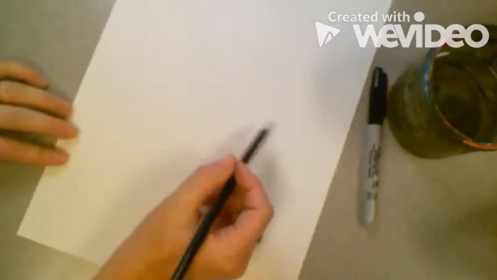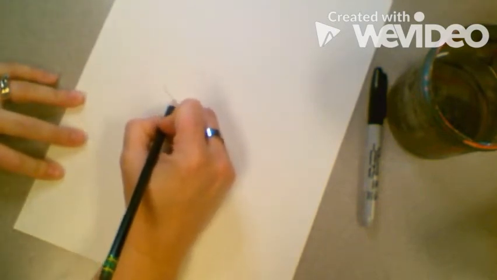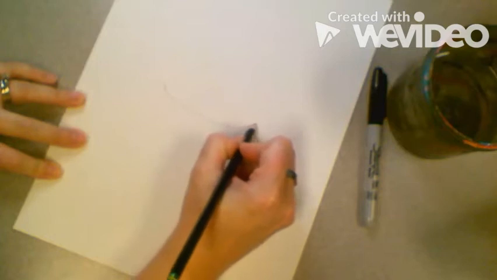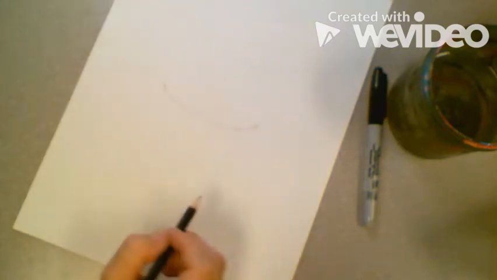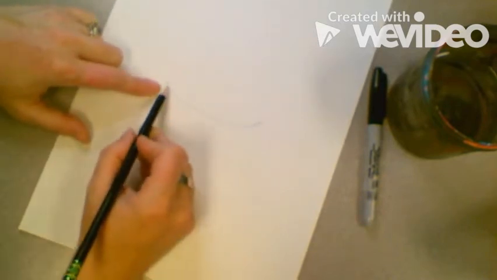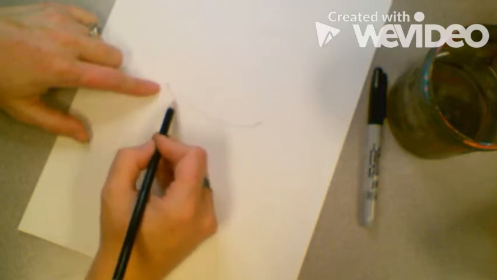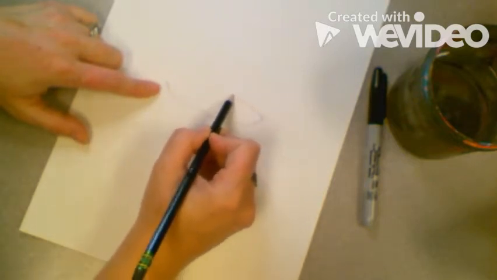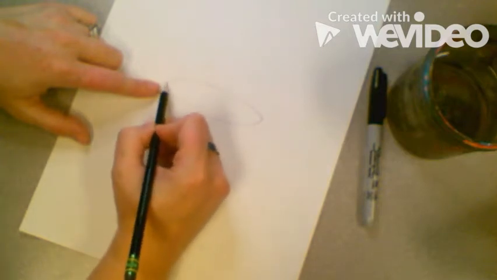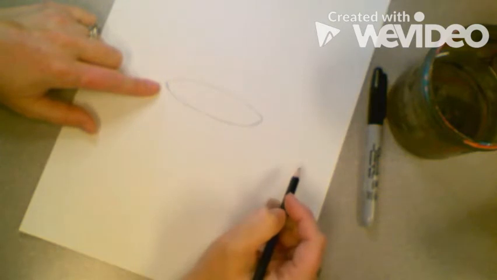The first thing she does is draw this elliptical shape here, okay? Now, I didn't draw the whole part of it because I'm drawing this part first. And then I'm gonna come back around and finish that part out, okay?